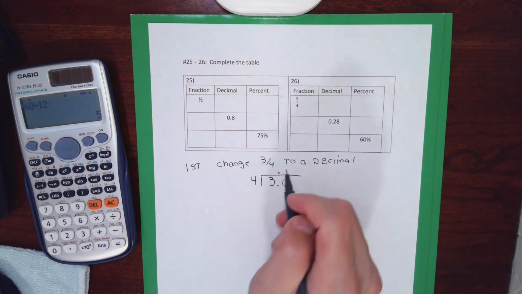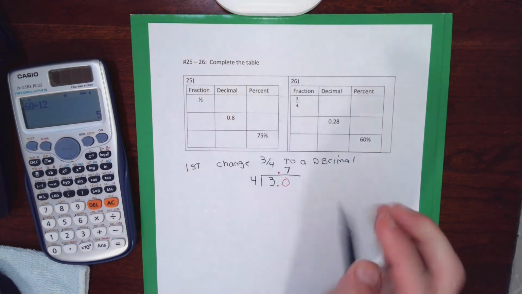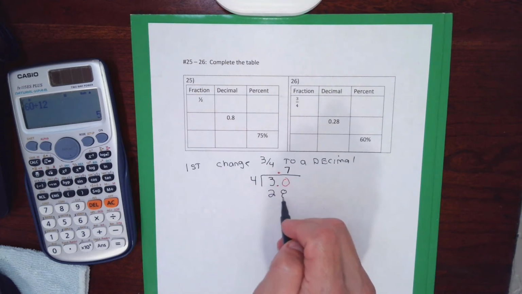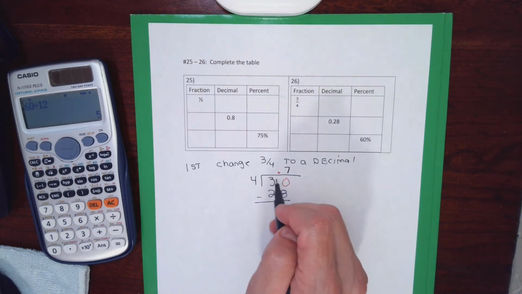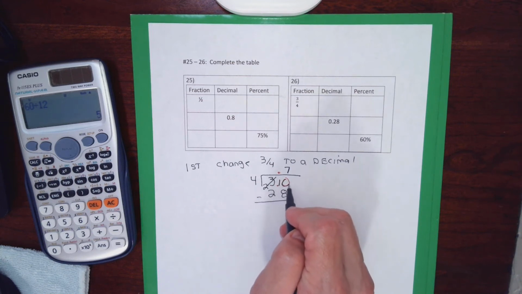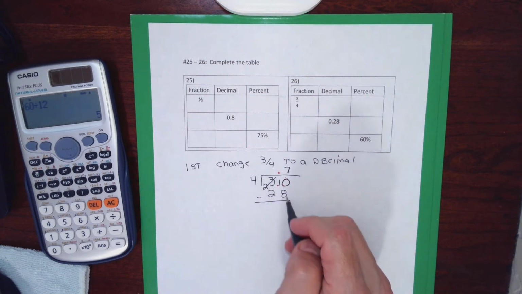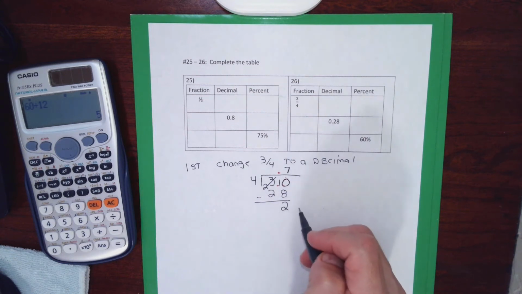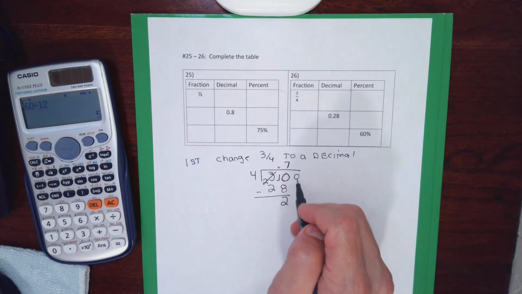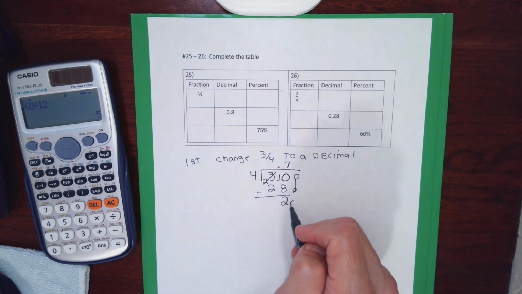That's small enough I can do it without a calculator. I'm going to put a 7 up top. 7 times 4 is 28. I'm going to subtract. I'm going to borrow 1 from the 3 and make it a 2. I'm going to change the 0 to a 10. I'll do 10 minus 8 is 2. I have a remainder, so I'm going to add a 0, bring it down.